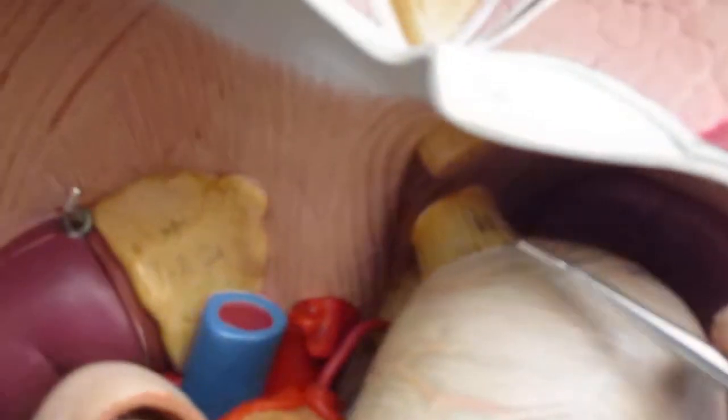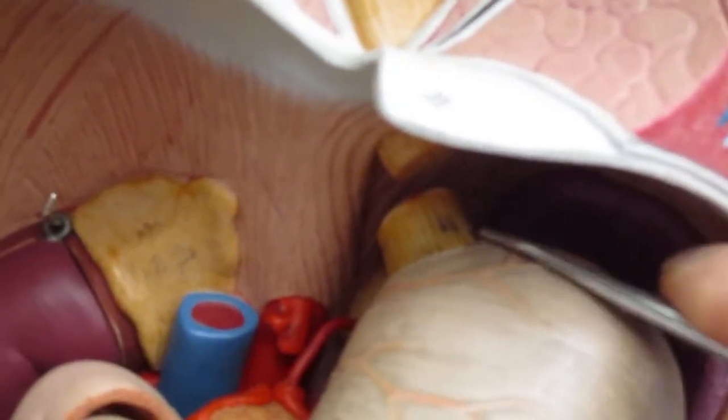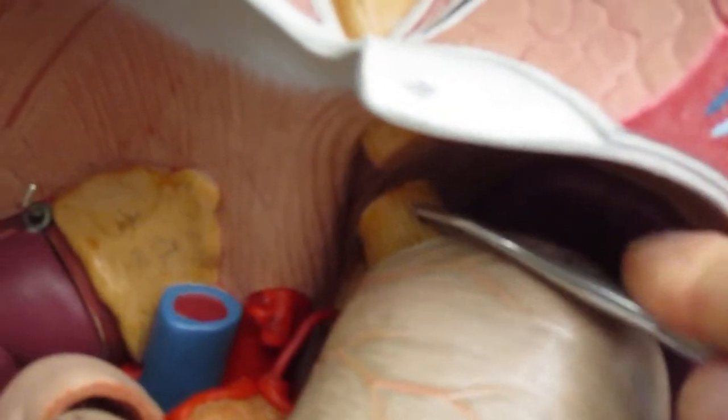Now if you look up in here, you'll see the esophagus going down, and it's piercing the diaphragm, which is that right there. So it's piercing the diaphragm, and we can see that the esophagus is going to enter the stomach here. This little section here is called the cardiac sphincter or the cardiac orifice. Cardiac sphincter or cardiac orifice.